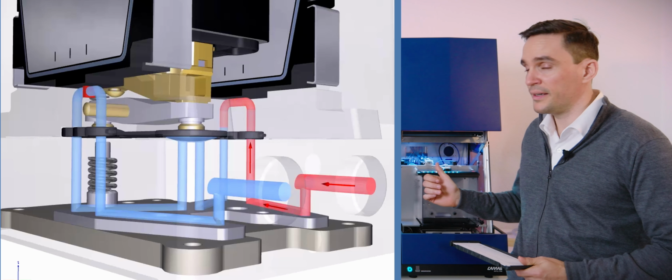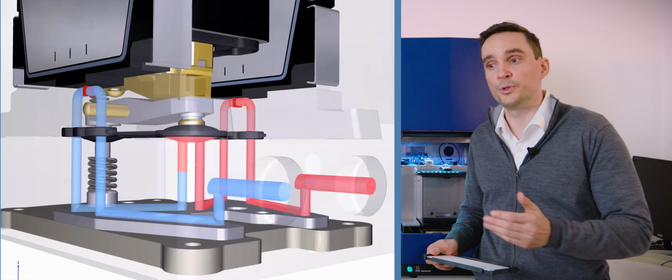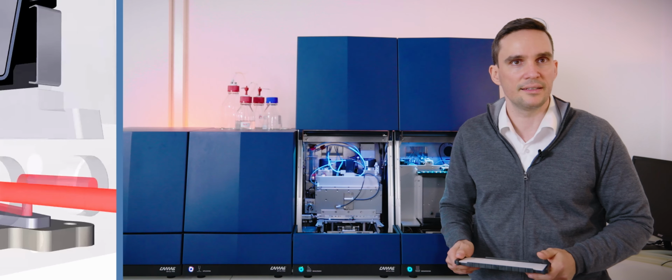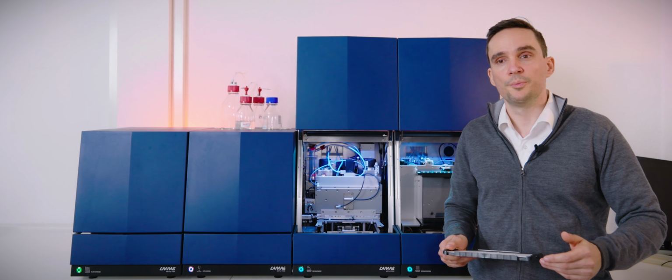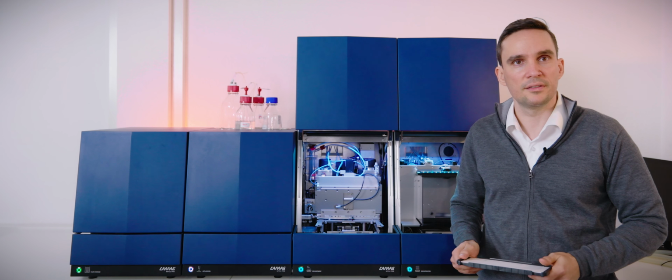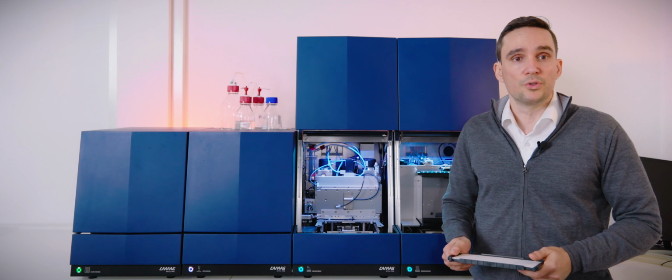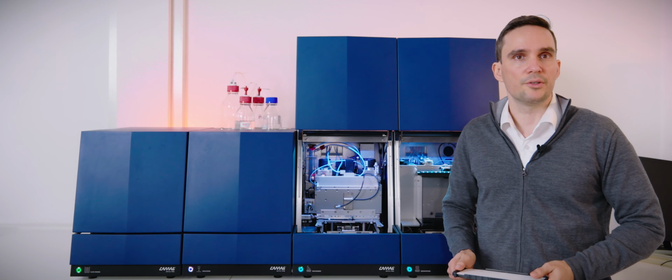Furthermore, we can operate the pump bidirectionally, which means we can clean the fluidic path very quickly and efficiently. We can also let the pump run dry without any problems. It is self-priming, which makes the whole cleaning process easier.